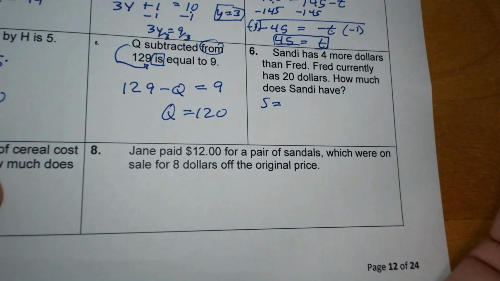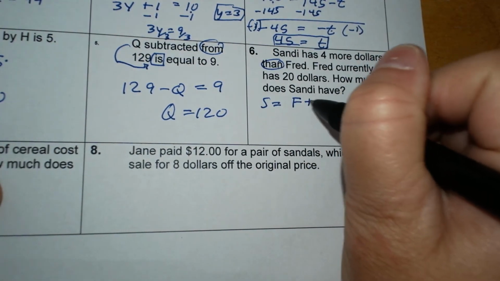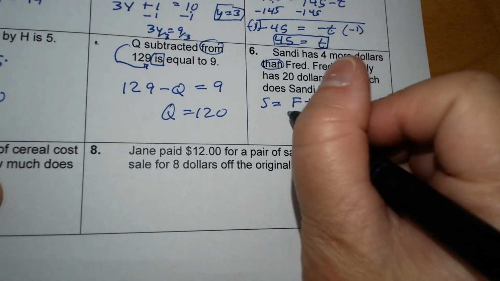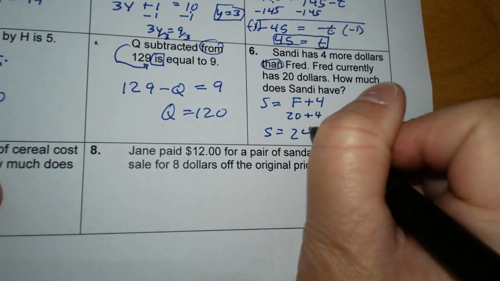Sandy has $4 more than Fred, so Fred plus 4. Fred has $20, so that's a 20. So Sandy has $24.